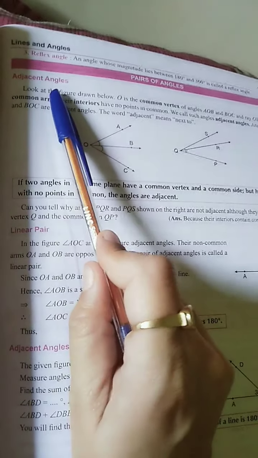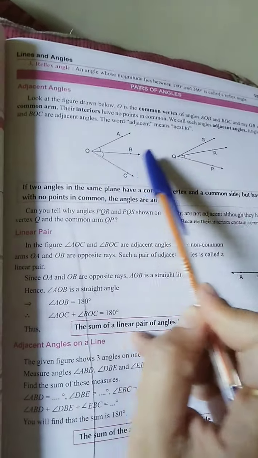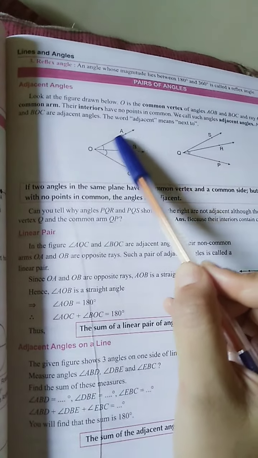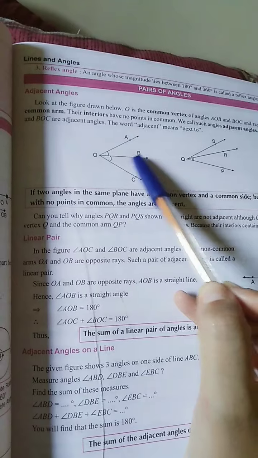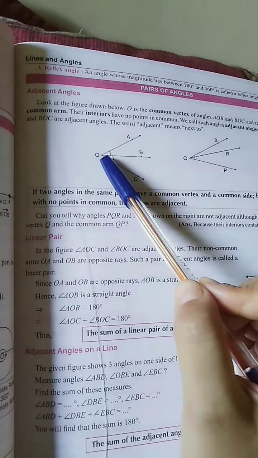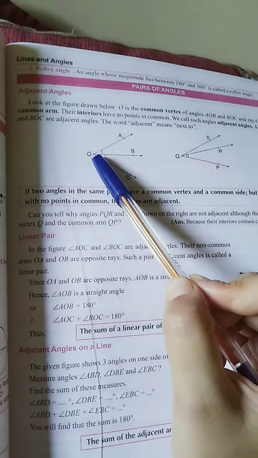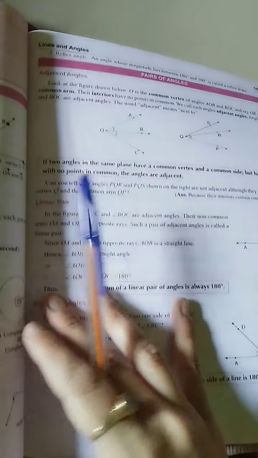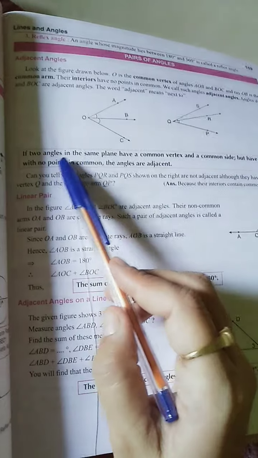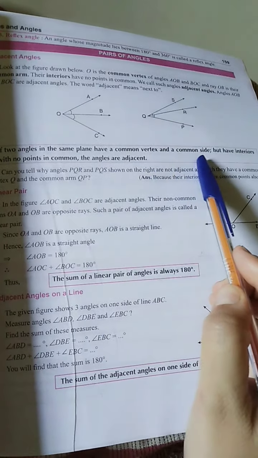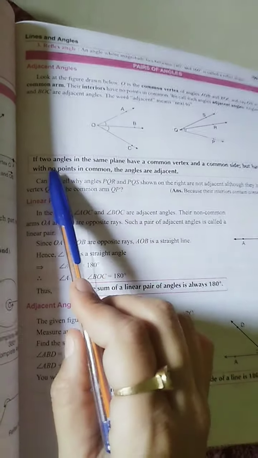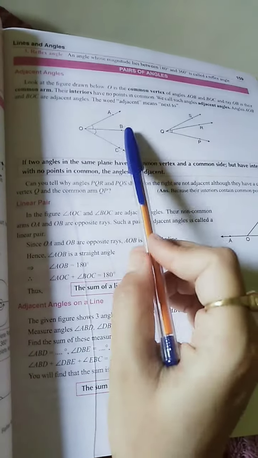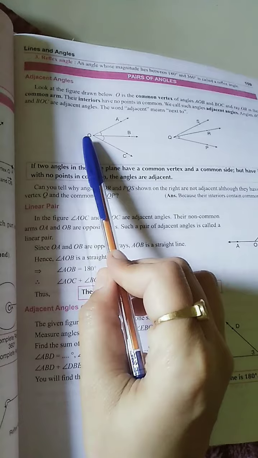So first is adjacent angles. Adjacent angles are angles which have a common vertex. Here you can see there are two angles, one AOB and next is BOC. These two angles have a common vertex O. That means they are adjacent or next to each other. Okay, so this is the definition of adjacent angles. If two angles in the same plane have a common vertex and a common side but have interiors with no points in common, the angles are adjacent. Means they have one side in common and one vertex in common.